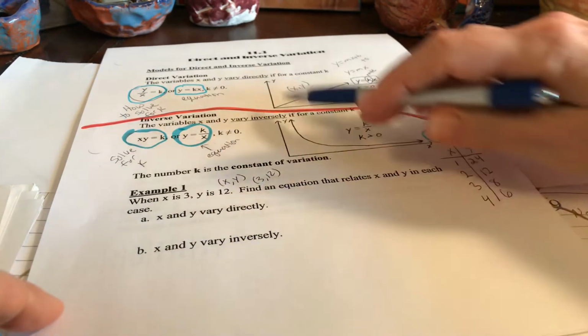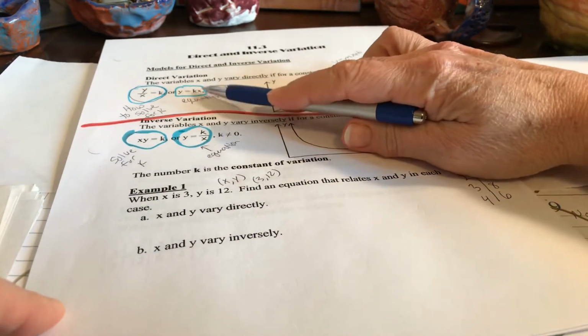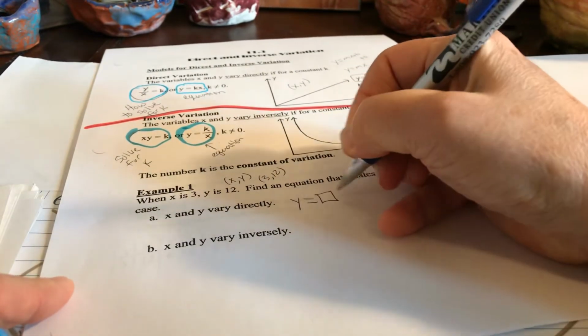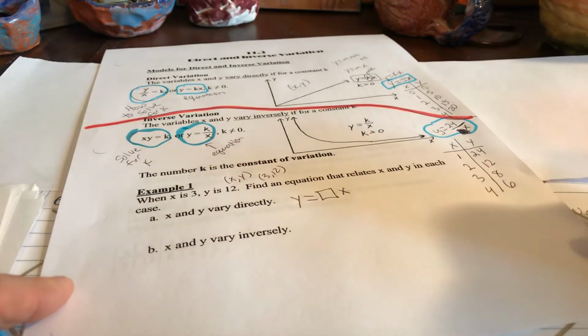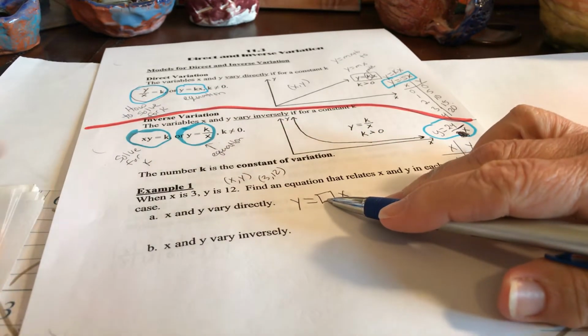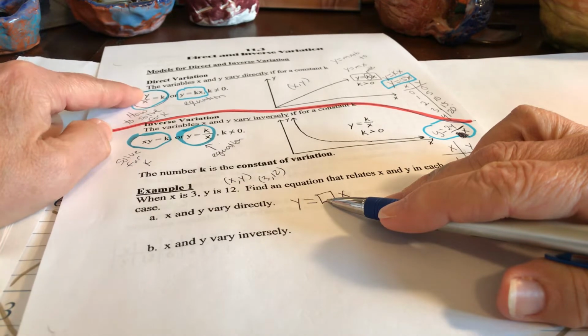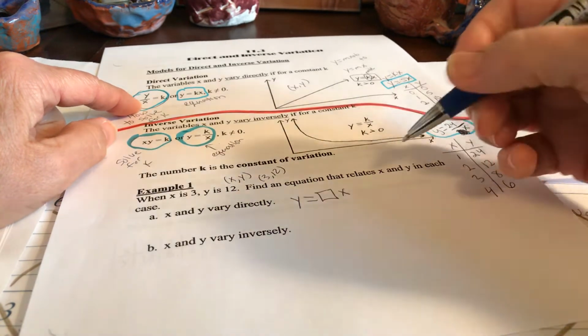So let's start with direct variation. This is what the equation has to look like. I need this as my answer, but I have to solve for k. How do you solve for k in a direct variation equation? You take the y and you divide it by the x.